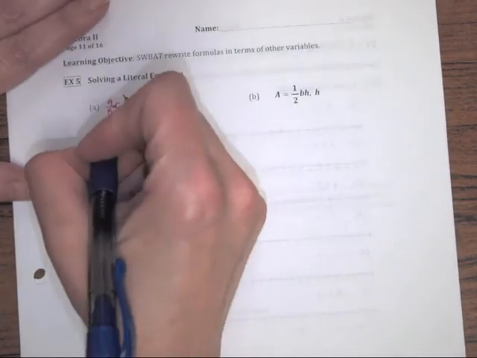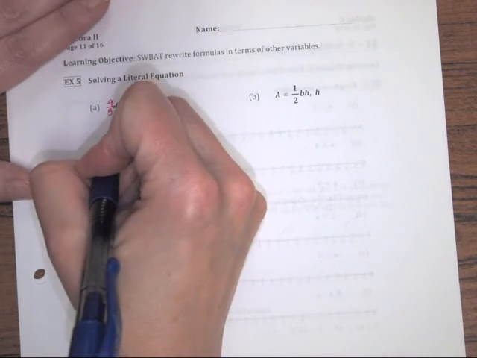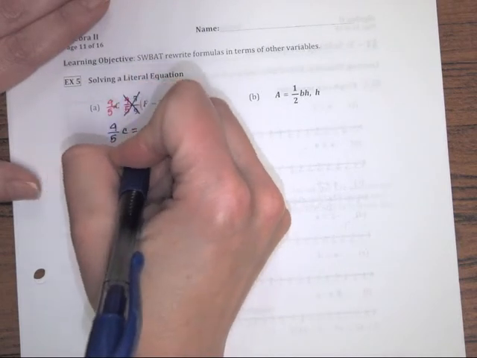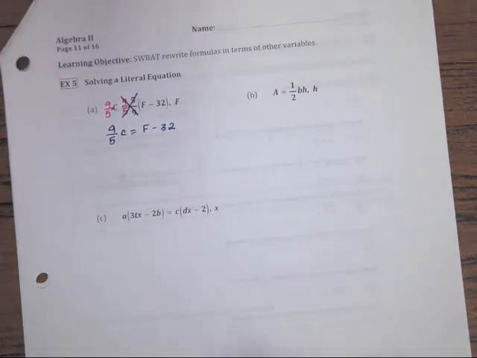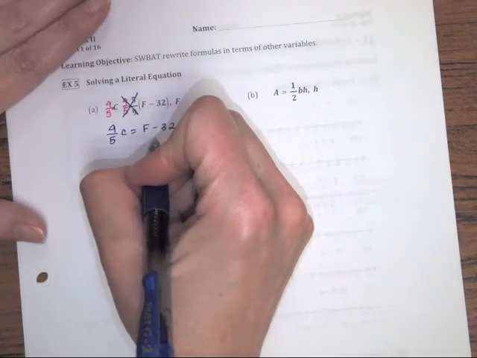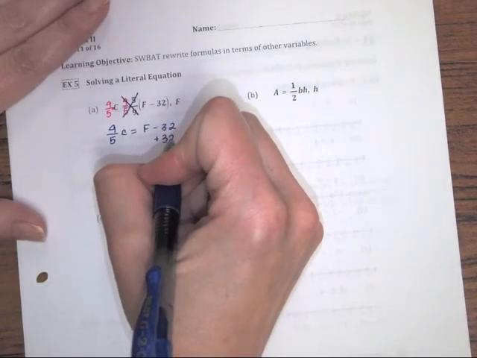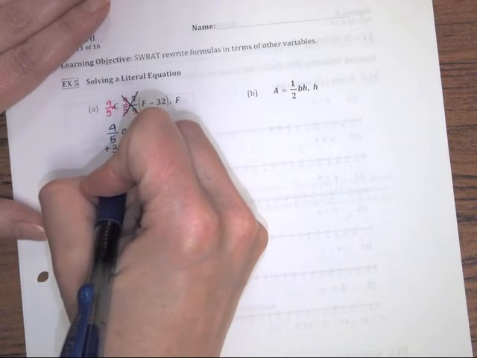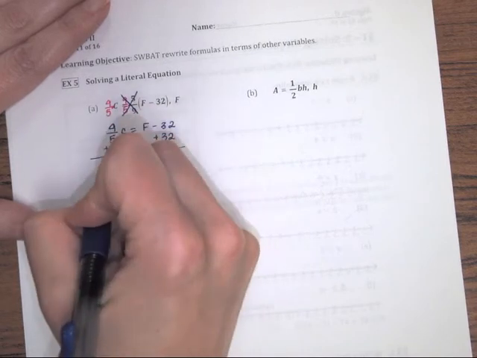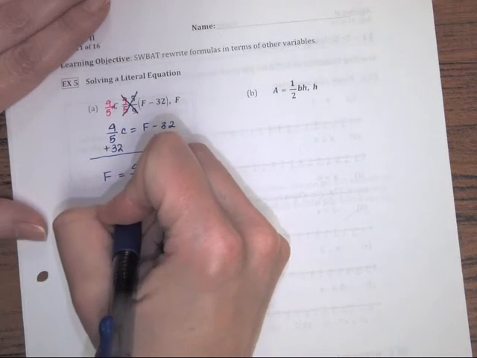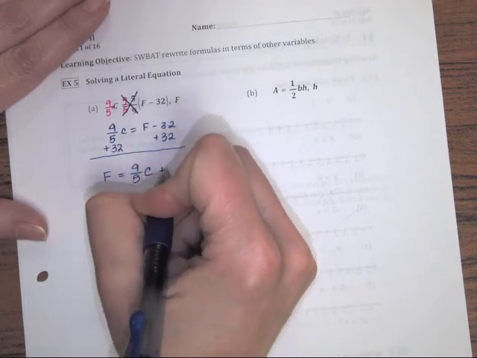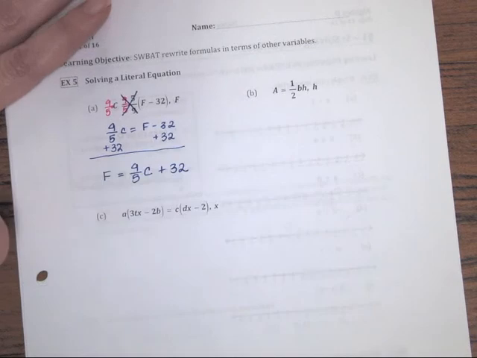So now what I have here is 9/5 C equals F minus 32. All right, would you agree? If I want to get F by itself, the next thing I need to do is add 32 to both sides. And what I've got in the end is F equals 9/5 C plus 32.